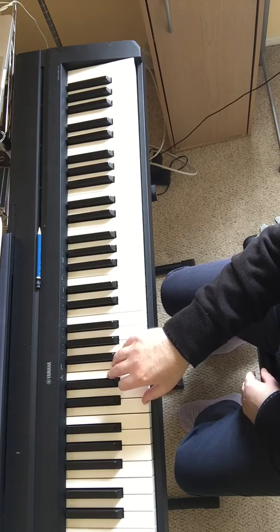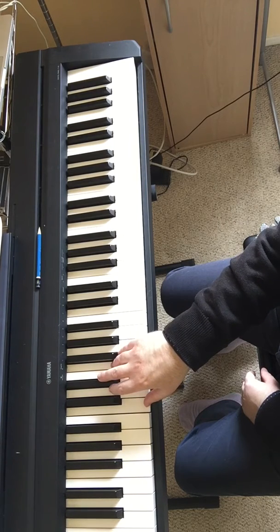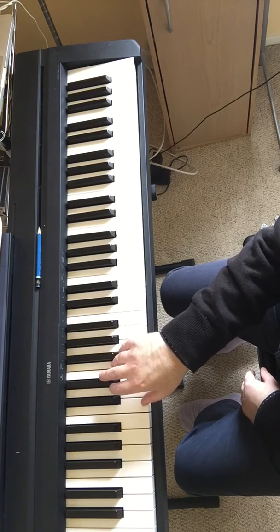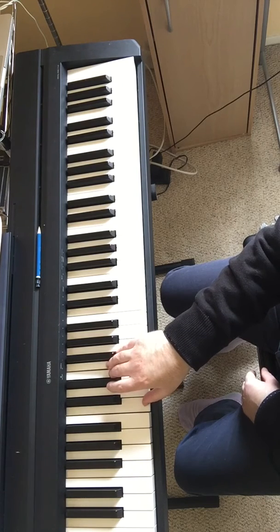Now we keep on going. Now we have a fourth. So a fourth is always going to look like that. One note will be written on a line and the other one on a space. Okay, so there's the fourth. And you hear it sounds like it wants to resolve. It's a little bit dissonant, we call that.